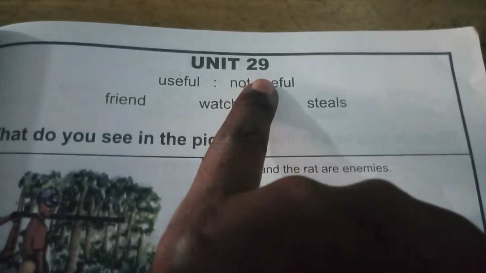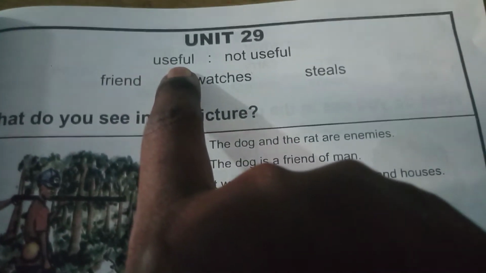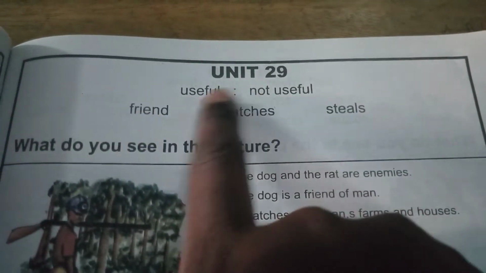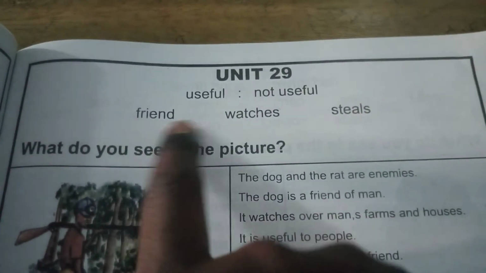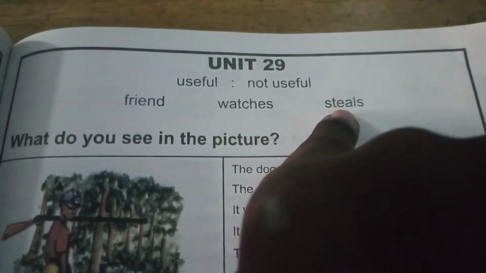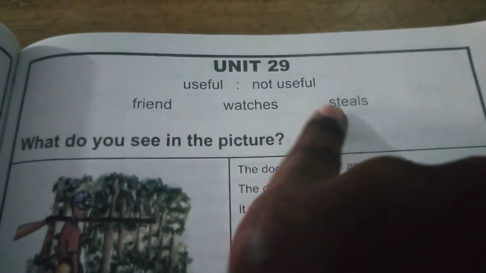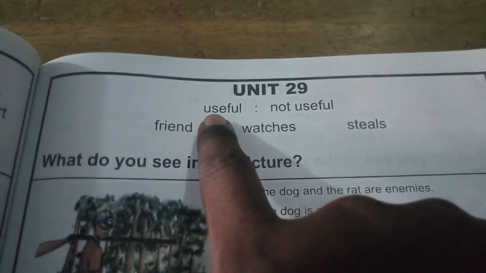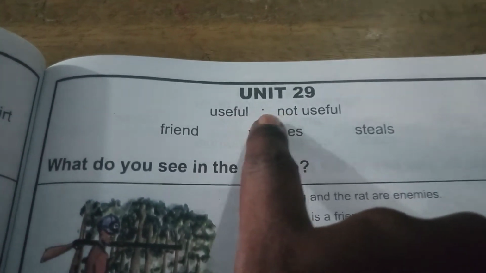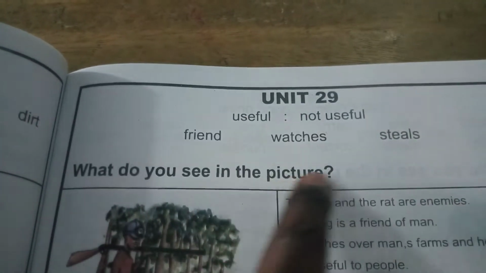Unit 29. Useful, not useful. Friend, watches, steals. So we are looking at the difference between something that is useful and what is not useful. What do you see in the picture?